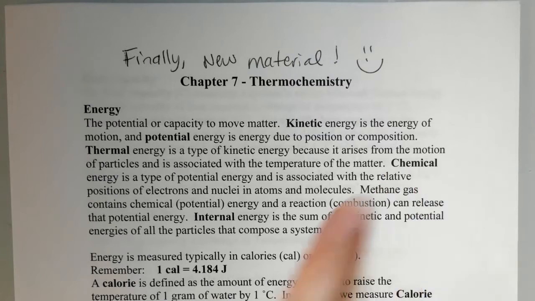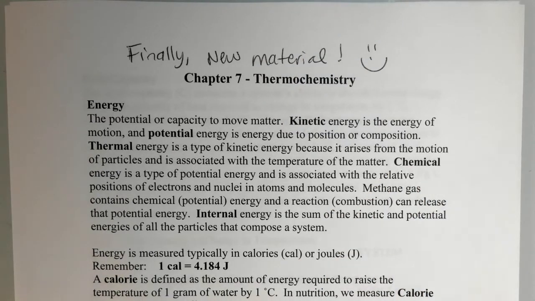Chemical energy, that's when we look at bond energies and breaking bonds and forming new bonds. And so that's more of a potential energy. It's this energy that is stored in a compound that we can access through a chemical reaction.